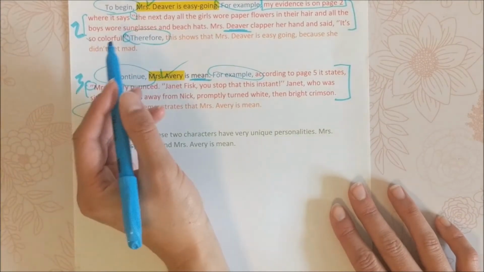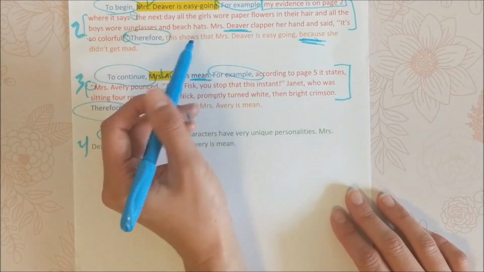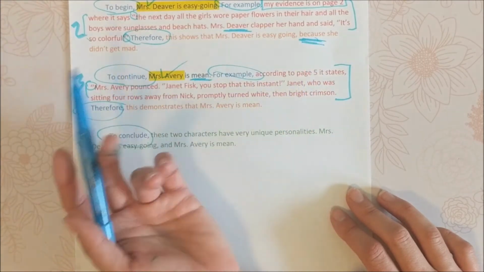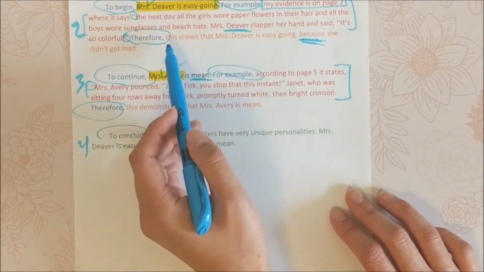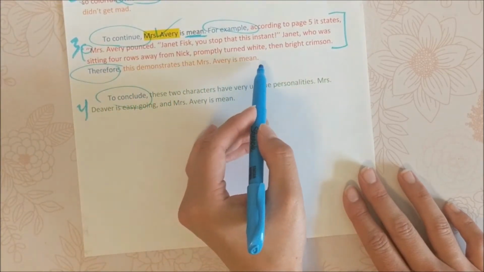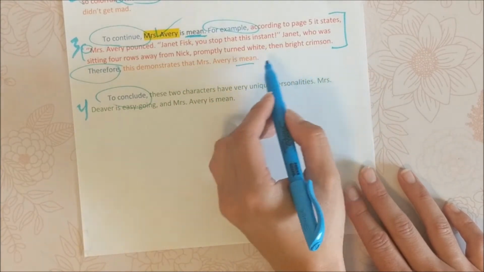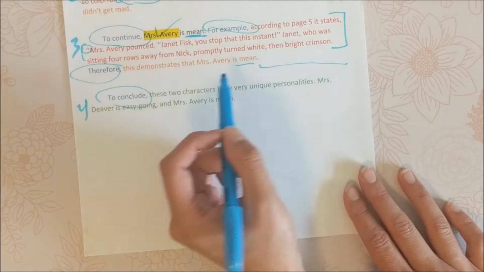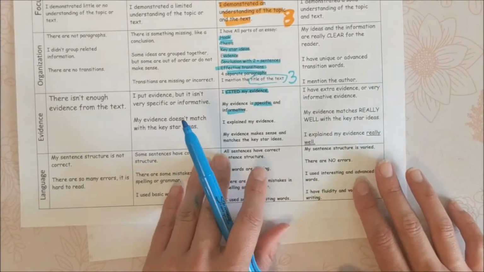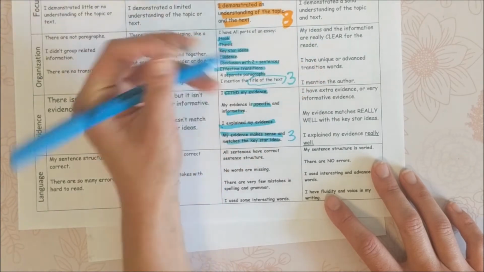Let's look at those explanations. "This shows Mrs. Deaver's easygoing because..." that's good, because she didn't get mad. So they explained it. They didn't explain it super well, right? They just said she's easygoing because she didn't get mad. They could explain more, but they did explain it, so that's solid. "Therefore, this demonstrates that Mrs. Avery is mean." They explained it. They definitely could have put more, though, right? I wouldn't give it a 4 at all because they didn't really say why. But they did say that it makes her mean. So that's why I put this one in a solid 3 camp for the evidence. If you think differently, that is fine.